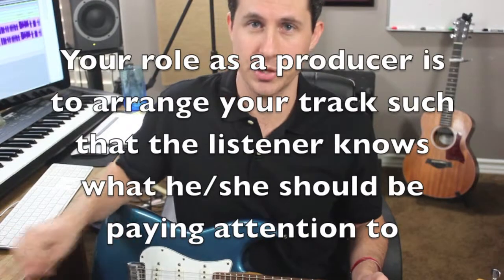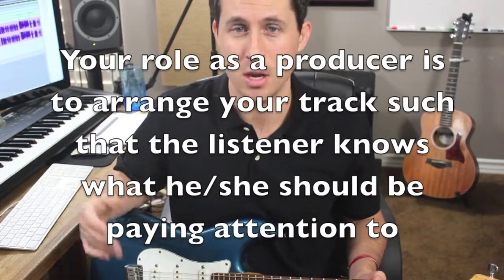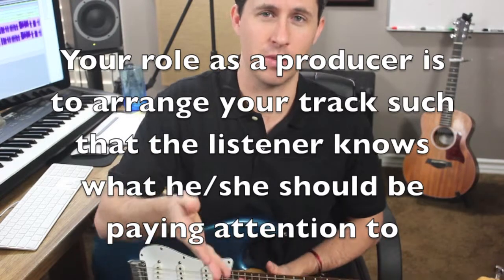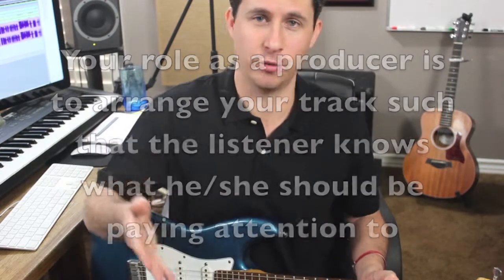And one of the rules as a producer and a mixing engineer is to basically tell the listener what the important part of the song is at a particular time. If it's the vocal, then your production should reflect that the vocal is the important part, not the guitar part.